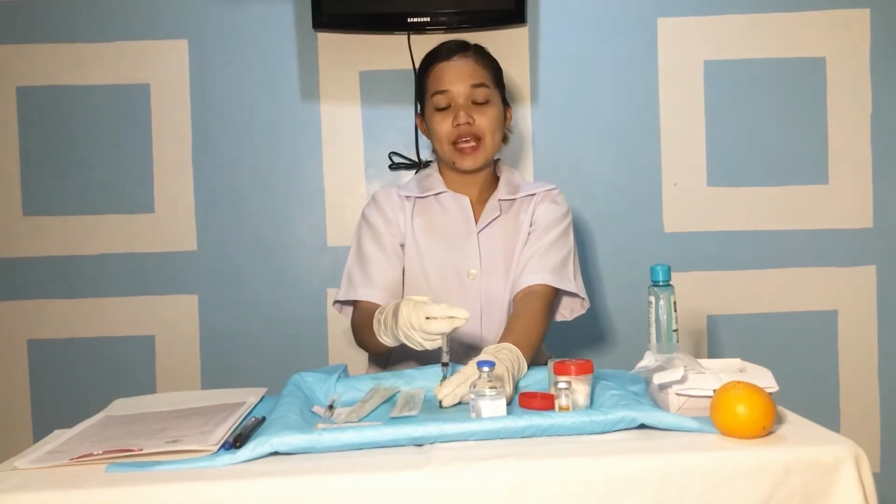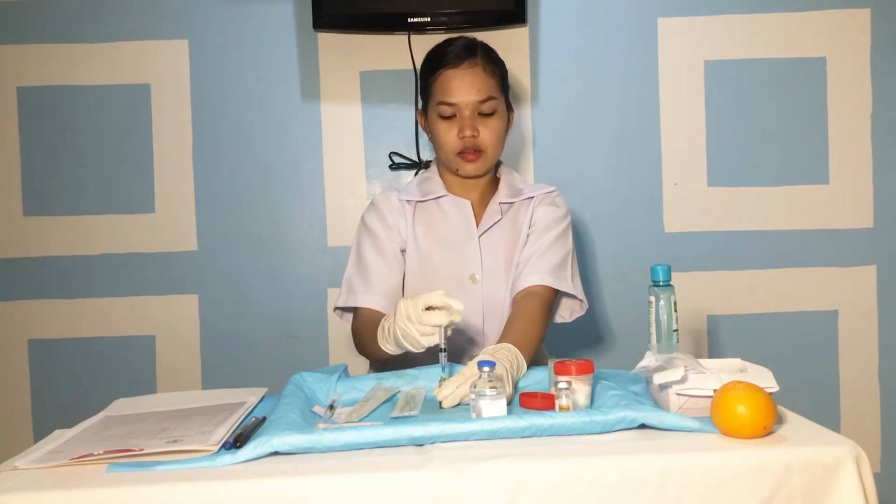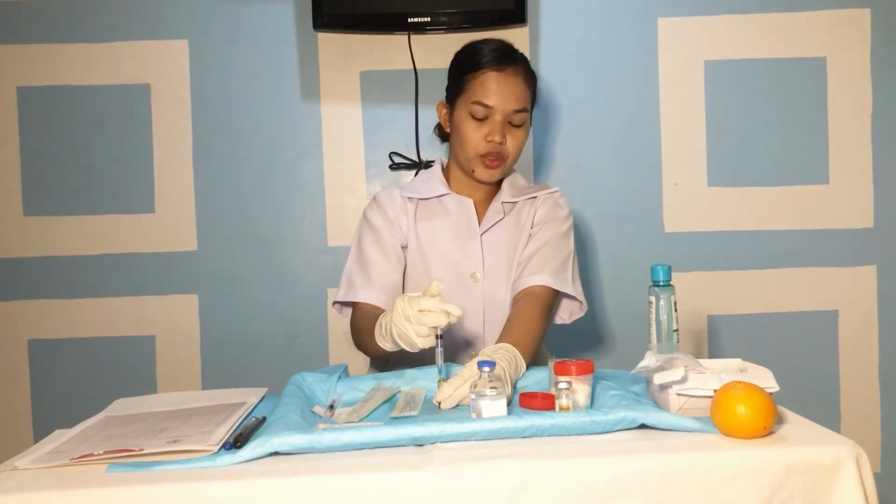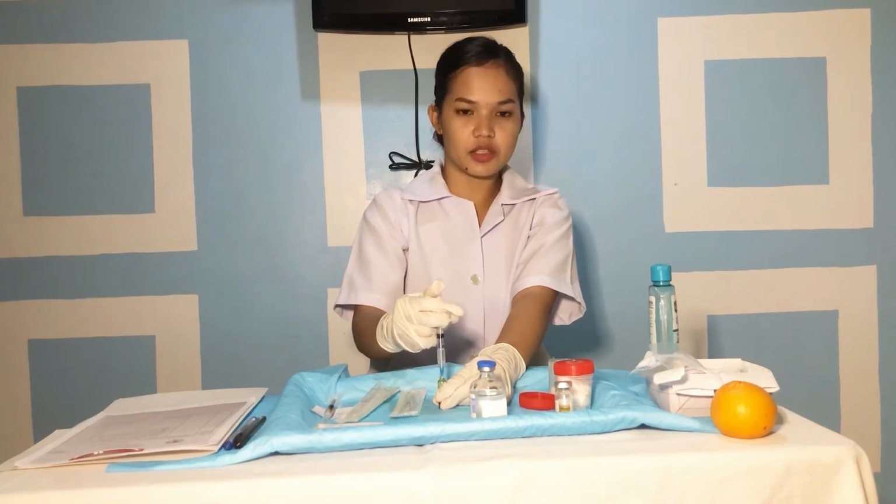Now we aspirate the medication into the syringe by gently pulling back on the plunger. Withdrawal of the plunger creates negative pressure within the syringe barrel, which pulls fluid into the syringe.